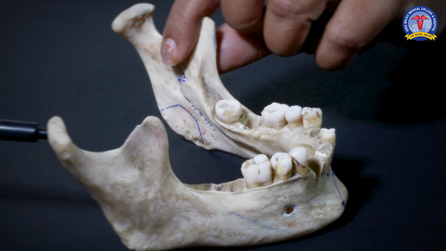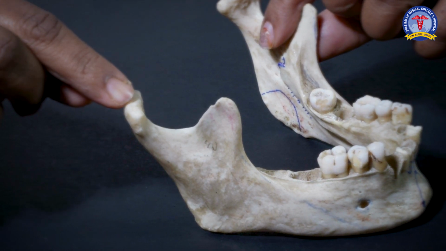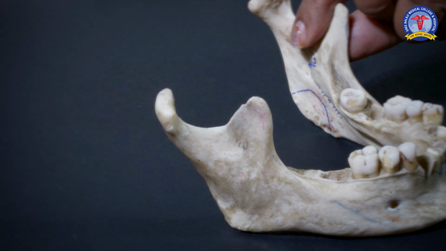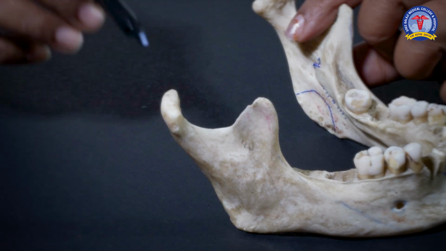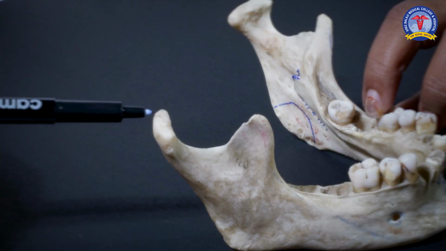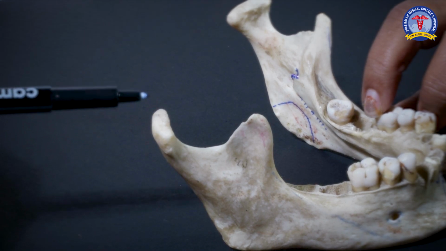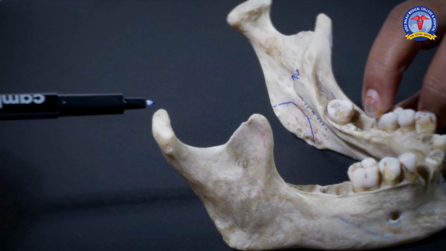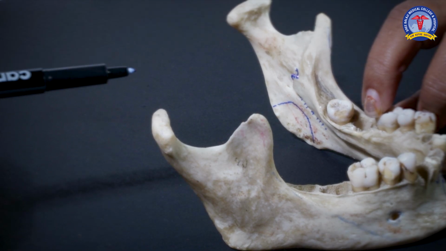This is the head of the condylar process of the mandible, also called the head of the mandible.